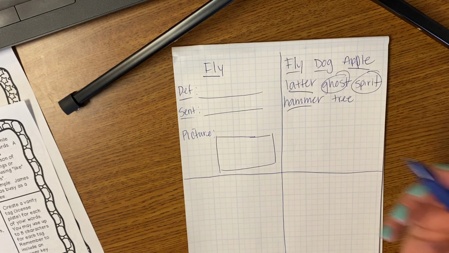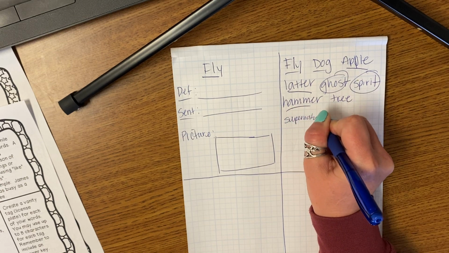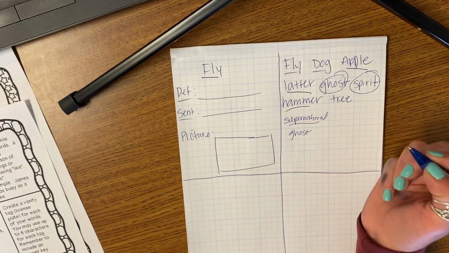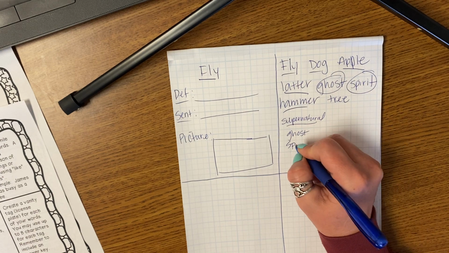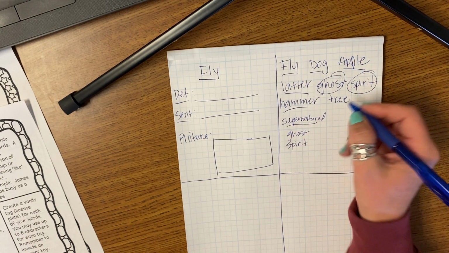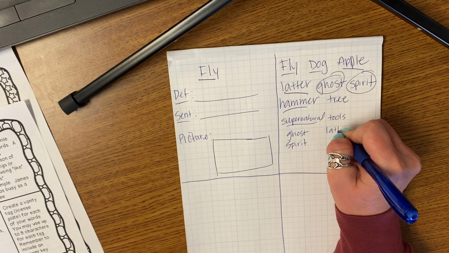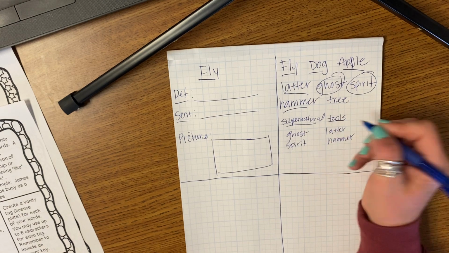So ghost and spirit would be supernatural. That would be my category. Things that you don't see on the earth, but that may still be out there. For tools, I'm going to put a ladder and a hammer. So I'm grouping those like that.